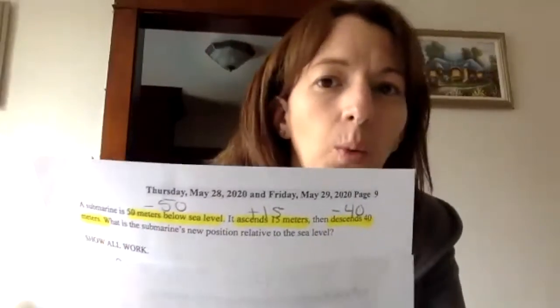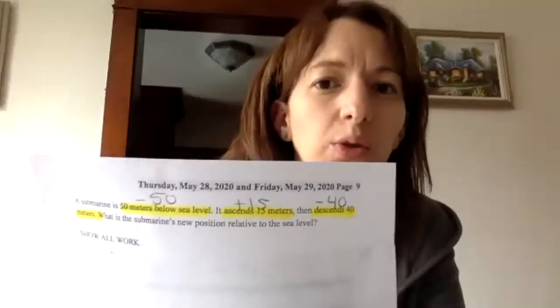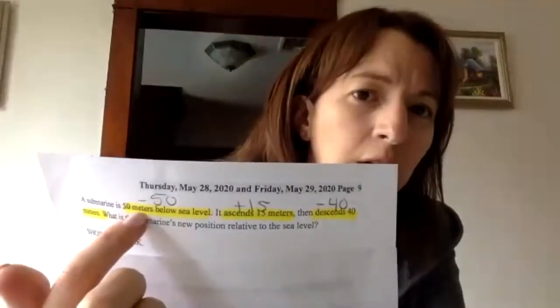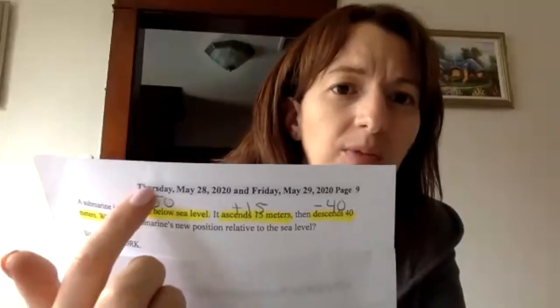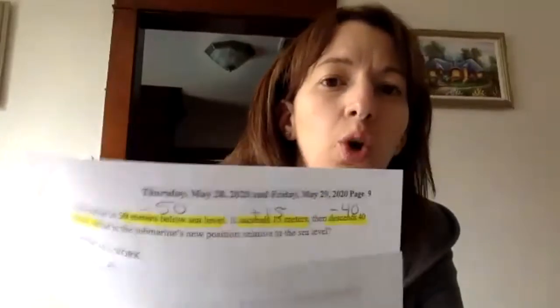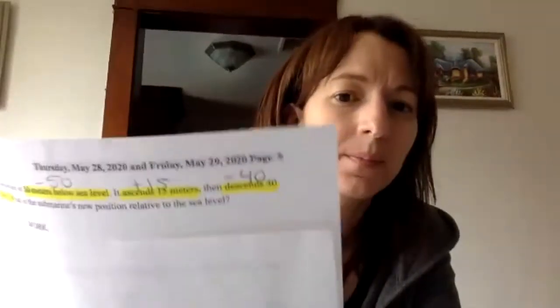So again, when you have a word problem, the first thing you need to do, folks, is identify the word, what it is, and then you have to write the kind of integer that's being shown or described in the question.